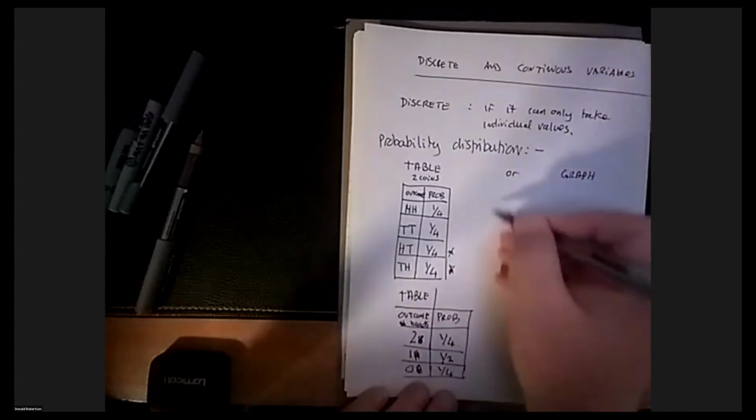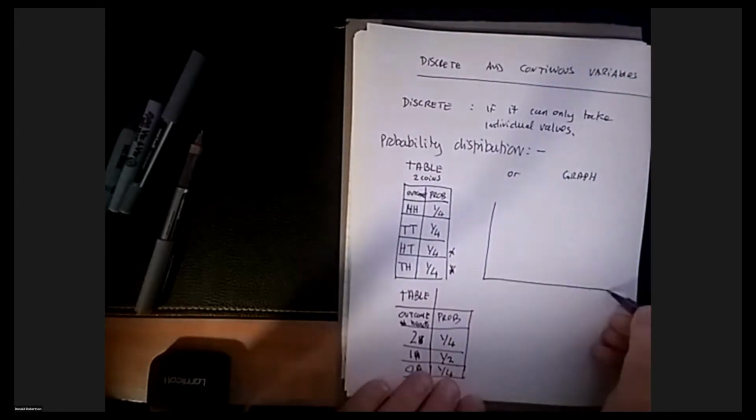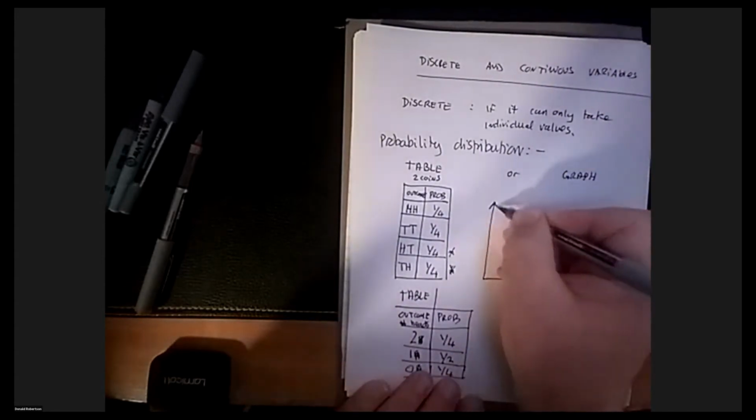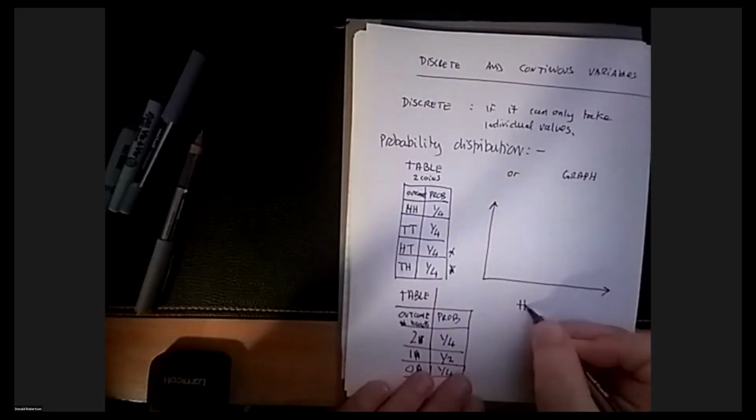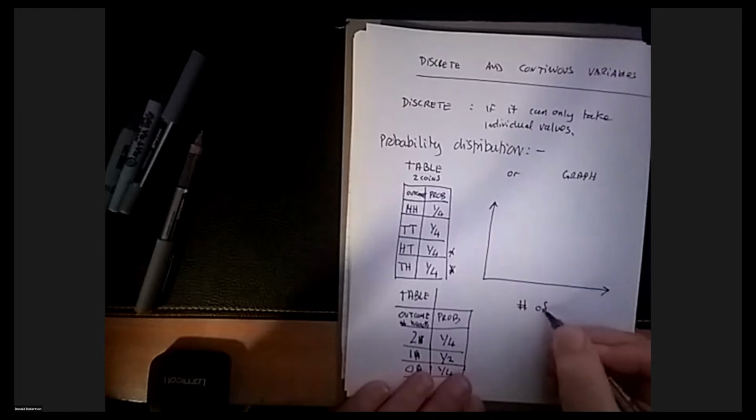Now, I did say you could get a graph. And the graph might look like this. Along the bottom, number of heads.